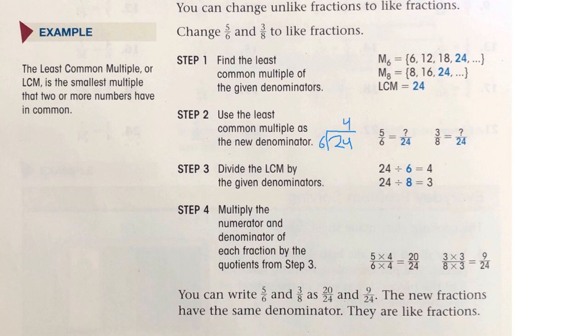And that would be 4 sixes. So if you change the denominator by multiplying times 4, then change the numerator by multiplying by 4. In this case, 5 times 4 is 20.